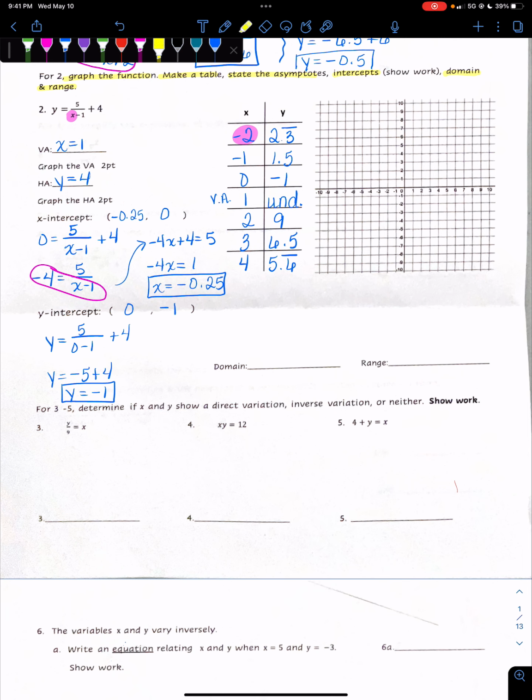When I'm looking at the table and I look at the x values and the y values, if there is a 0 in either of those columns, then my x or y intercept was already done for me. So for example, there's (0, negative 1). So I know that has to be my x-intercept or my y-intercept.